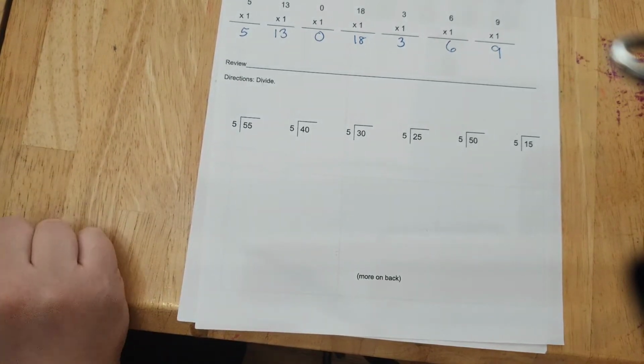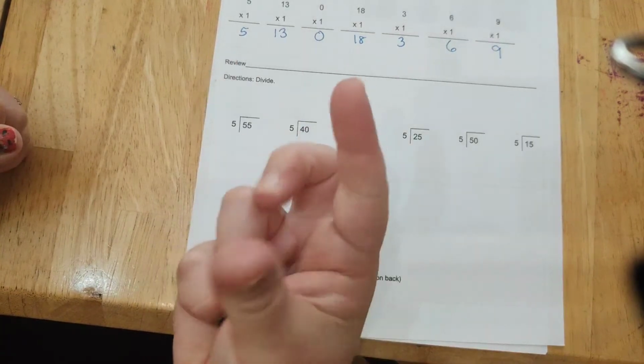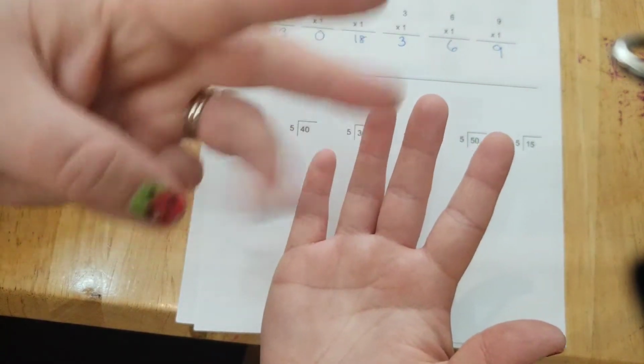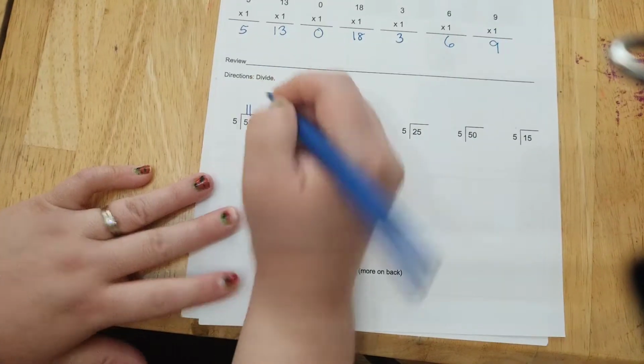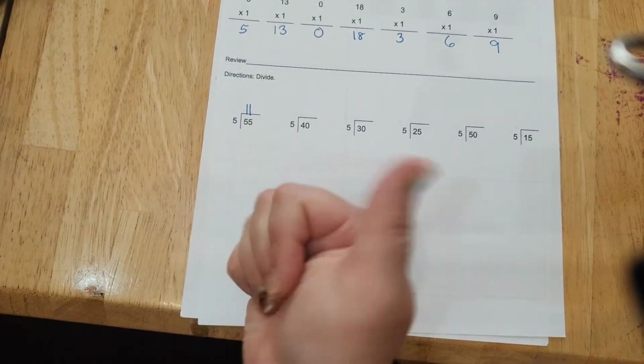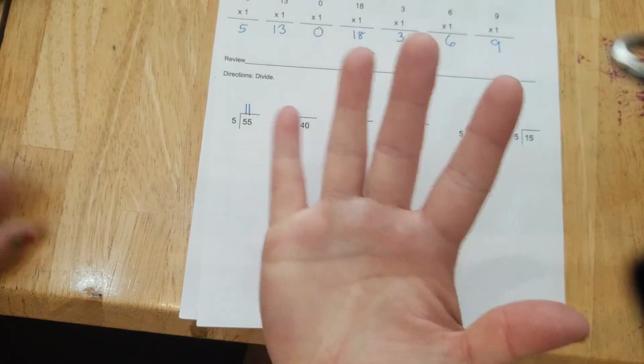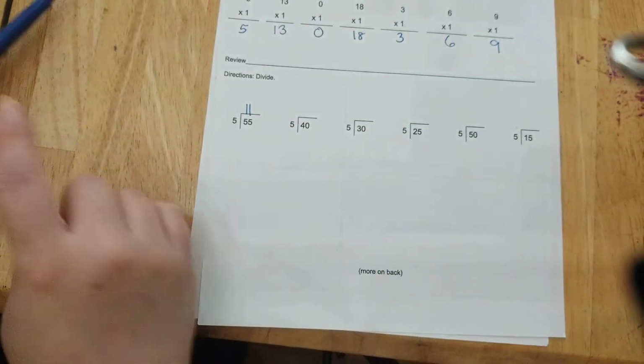So let's count by 5 so we get to 55. 5, 10, 15, 20, 25, 30, 35, 40, 45, 50, 55. 11 fingers. Count by 5 to 40. 5, 10, 15, 20, 25, 30, 35, 40. 8.